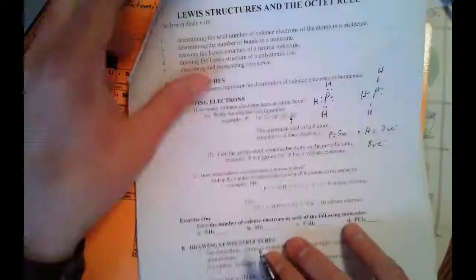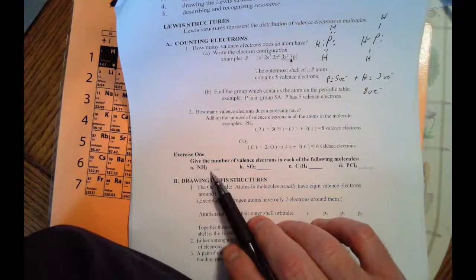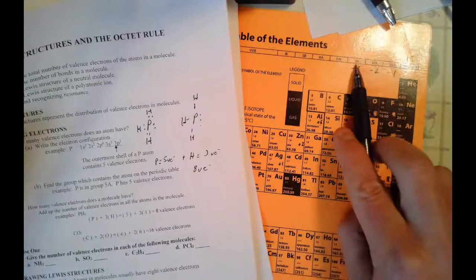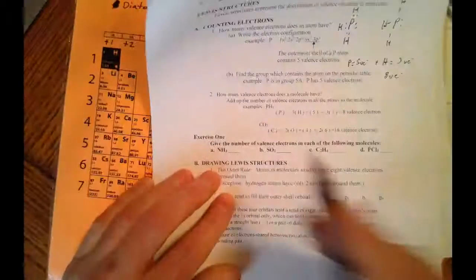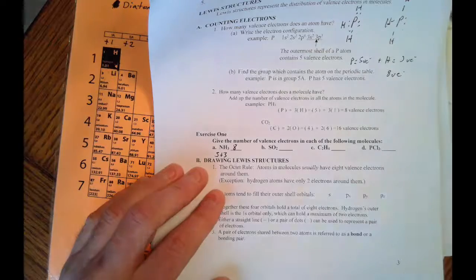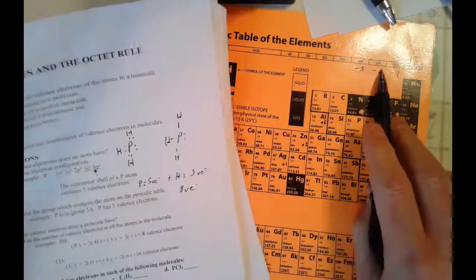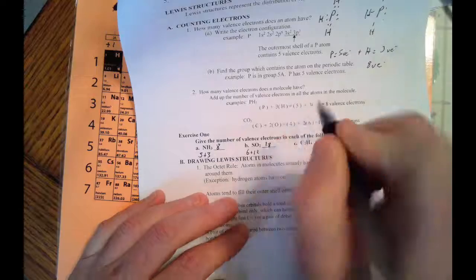So if we were to do NH3, this exercise does not need to go this far, but if we were to do NH3, nitrogen, we look on the periodic table, nitrogen has 5 valence electrons, hydrogen has 1 each, so that's a total of 5 plus 3 for 8. Sulfur has 6, oxygen has 6, so that's 6 plus 12 or 18.